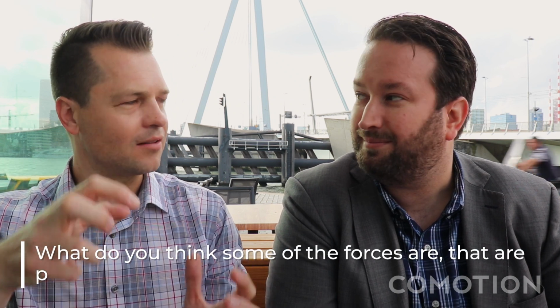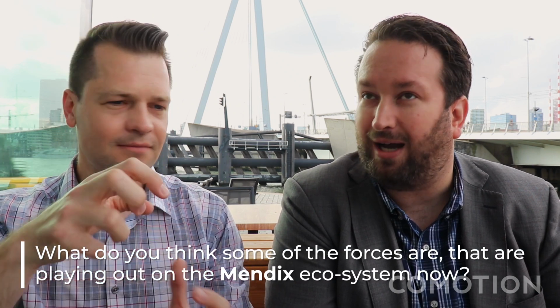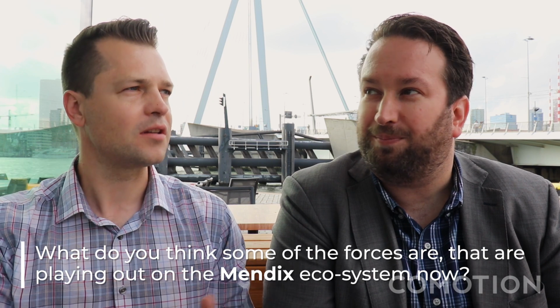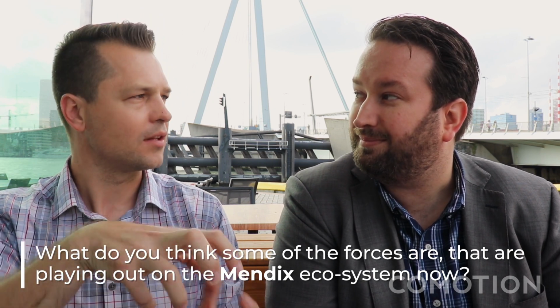That's really amazing. So you've seen a lot of things throughout this roadmap that Mendix has rolled out. What do you think some of the forces are that are playing out in the Mendix ecosystem now, that affect partners and that affect Mendix as a platform?